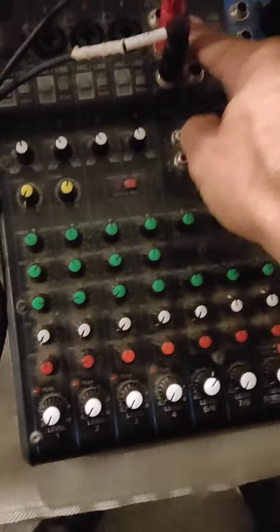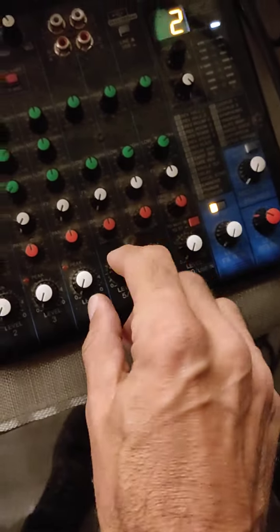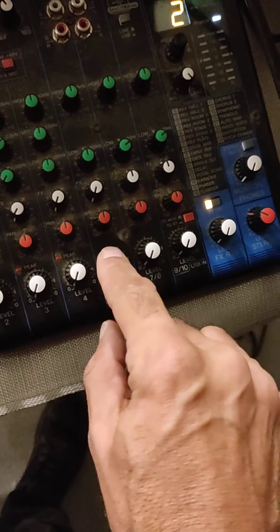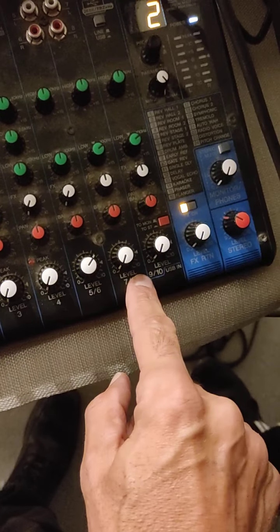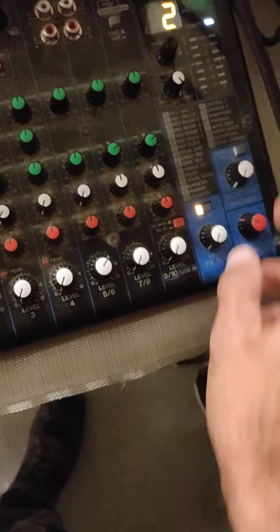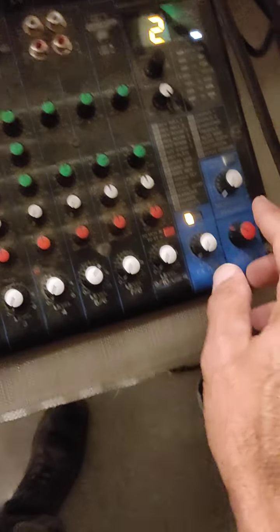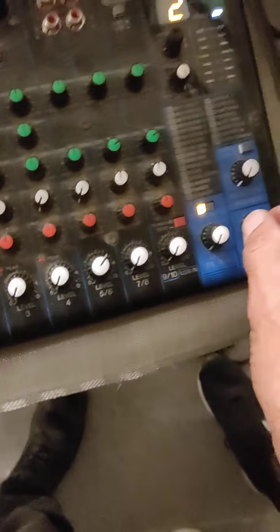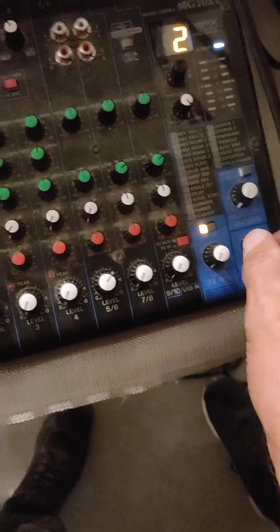Let's say I had another computer plugged in here, right? I could control each computer separately through the individual channel volumes. I could control all of them here, right? If you made this one lower right now, what will happen? This will turn everything off.